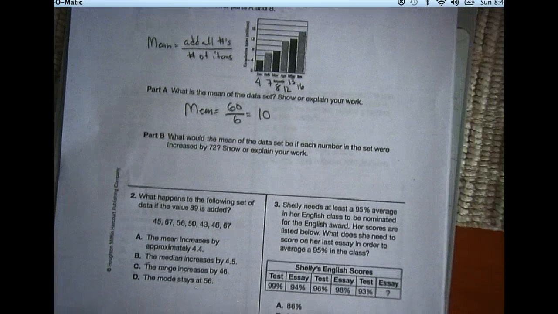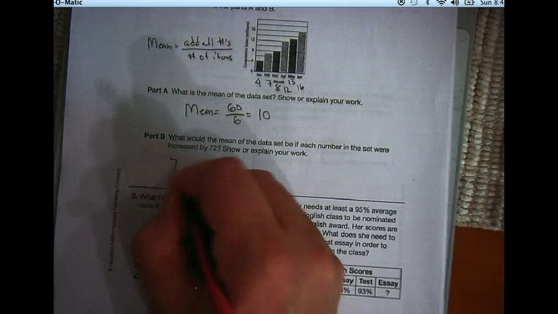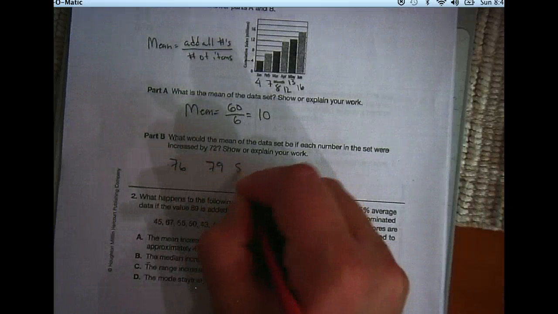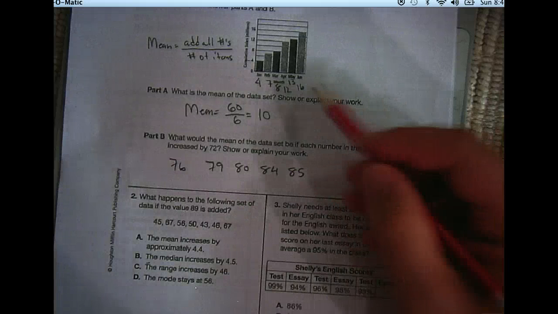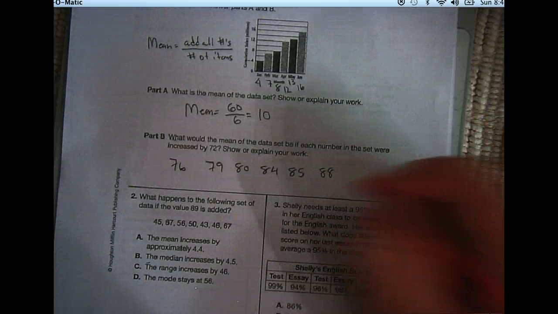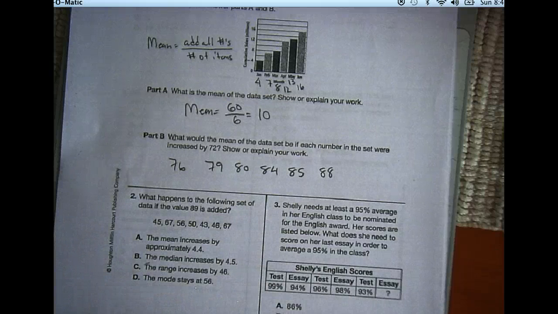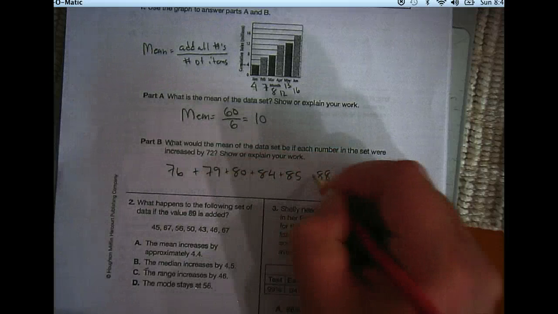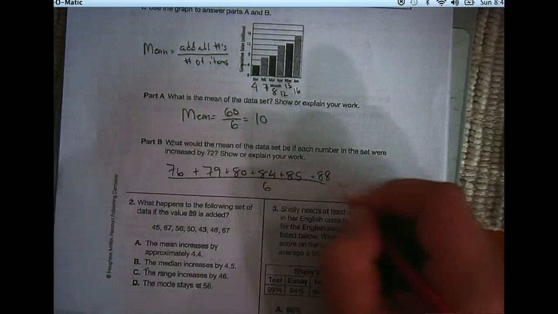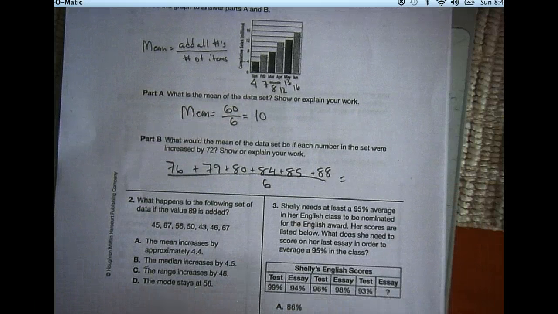Well, let's just add 72 to each one. So I really have 76, 79, 80, 84, 85, and 88. Now I add all those numbers up and divide by 6. Putting those in my calculator: 76 plus 79 plus 80 plus 84 plus 85 plus 88.